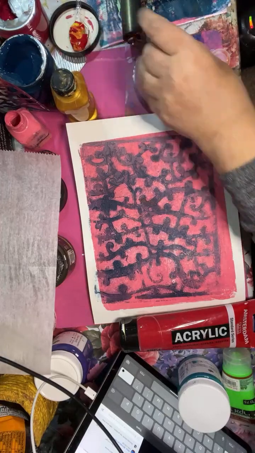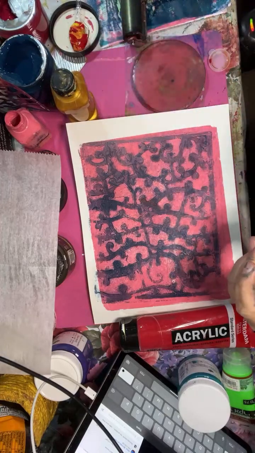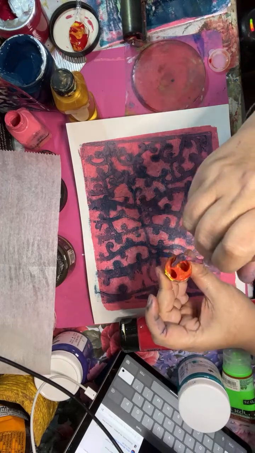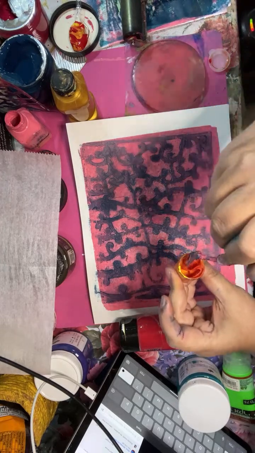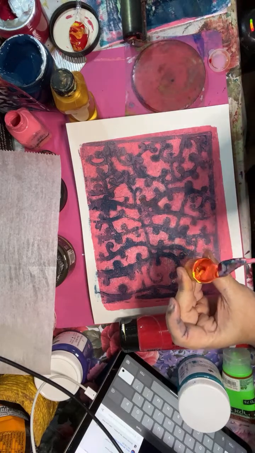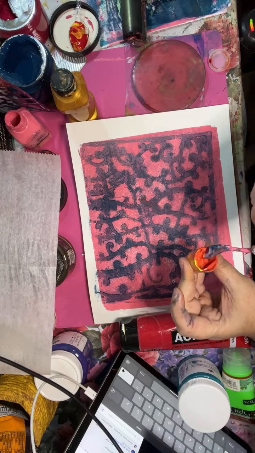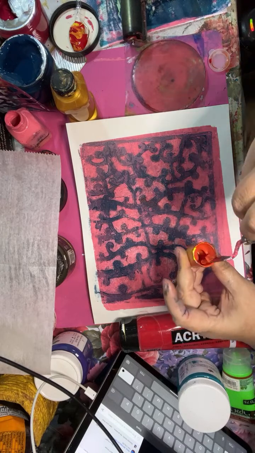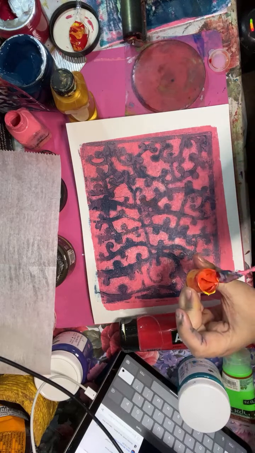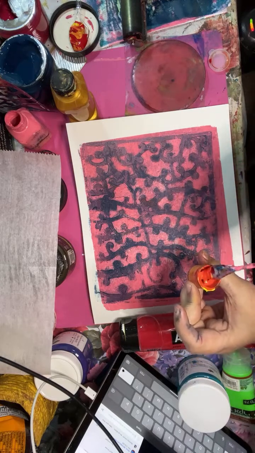Now, let's mix it. It will be a little bit more red, a stronger orange, but what can we do?